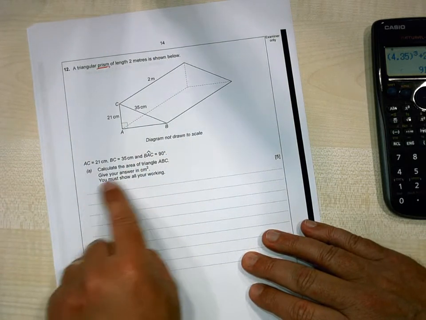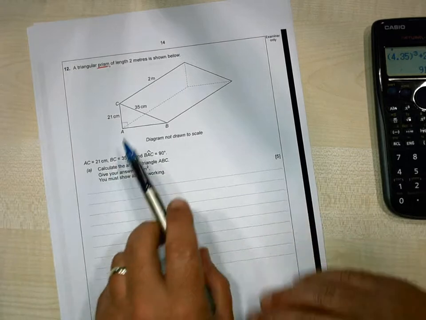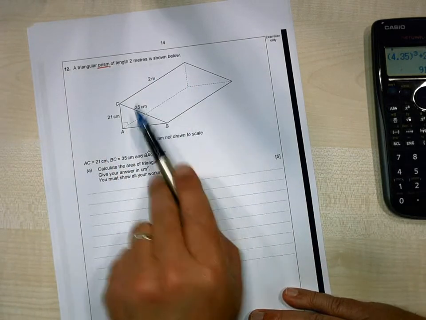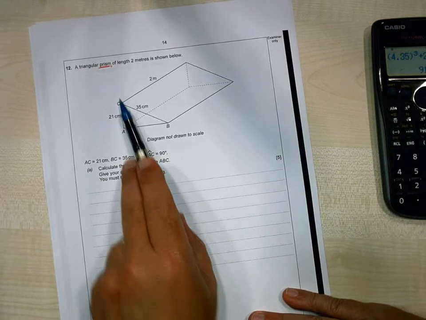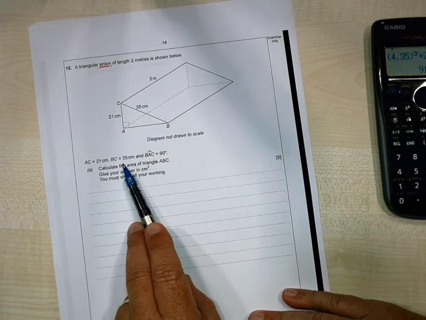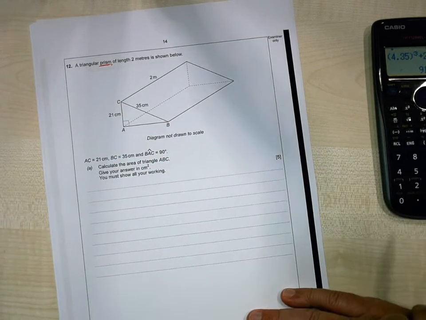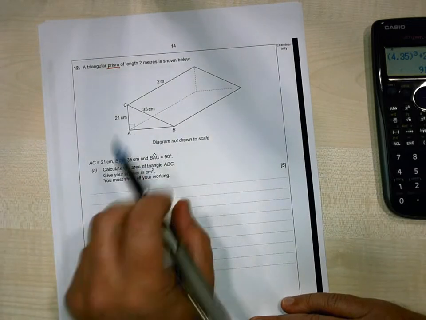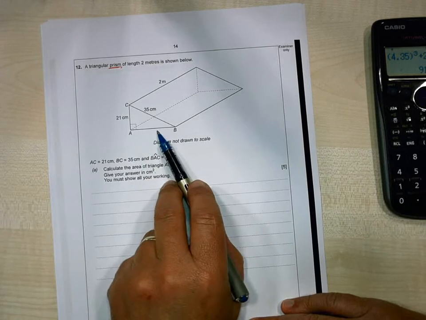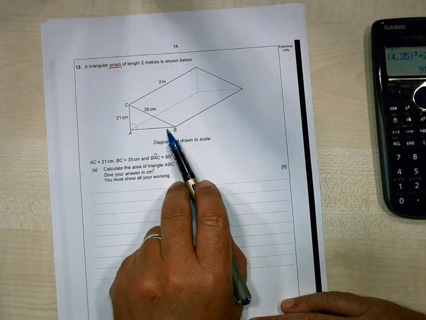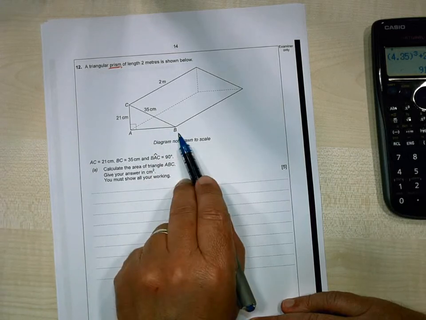If it's uniform, and every time you cut it the face stays the same, it's a prism. So to work out its area, there's separate bits to this. Let's take it one step at a time. A triangular prism of length 2 meters is shown below. AC is 21 centimeters, so that's the height. BC is 35 centimeters, and BAC is 90 degrees. Calculate the area of triangle ABC. Area of a triangle is half base times height. I haven't got the base.